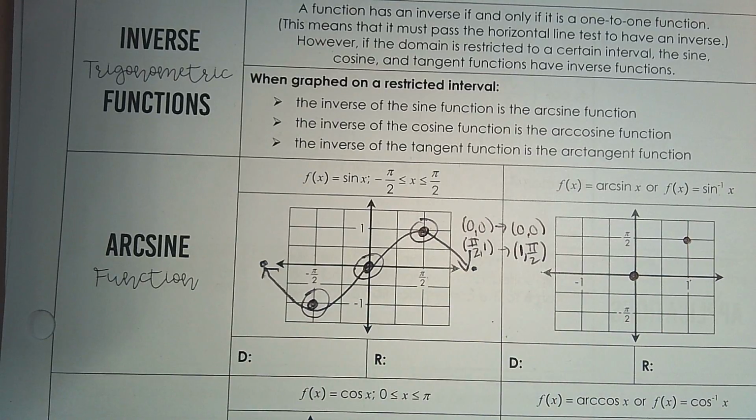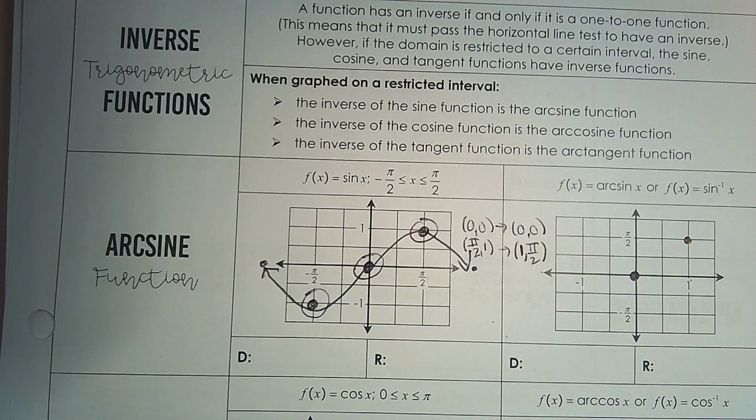I want you to notice that after pi over 2, it fails the horizontal line test. So after this, notice how the wave goes down and it fails. So I'm going to stop at that point, because if I continue, there's no inverse. So do you see the 2 points I circled at the end here? Those are going to be the ends of your function. Because if you continue past it, it then fails the horizontal line test, and there's no inverse. So I'm only going to go from negative pi over 2 to positive pi over 2, or else it will fail and not have an inverse.